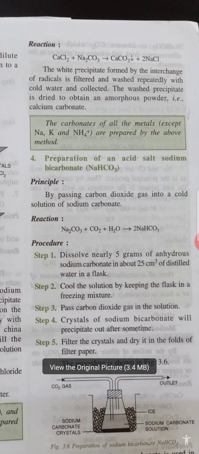So the white precipitate formed by the interchange of radicals is filtered. It is washed repeatedly with cold water and collected. The washed precipitate is dried to obtain an amorphous powder, that is calcium carbonate. And the carbonates of all metals except sodium, potassium and ammonium are prepared by the above method. Sodium, potassium and ammonium carbonates cannot be prepared this way because they are soluble compounds.